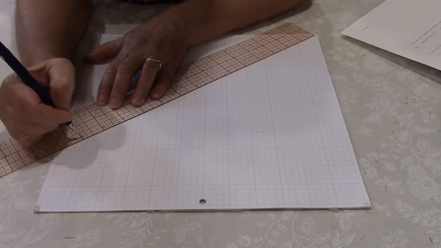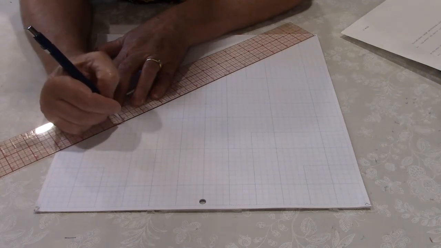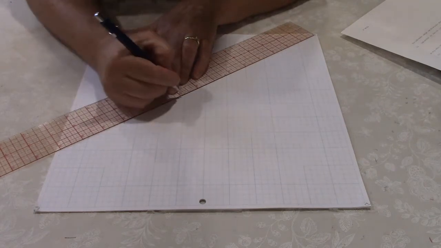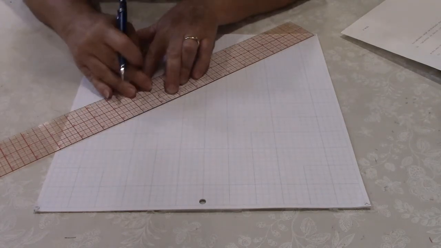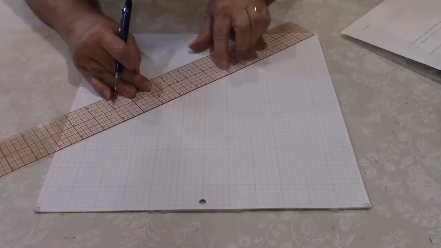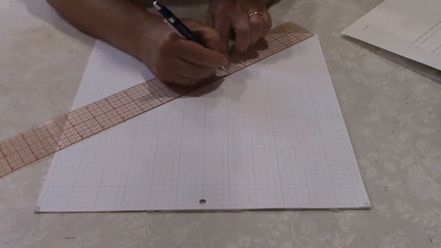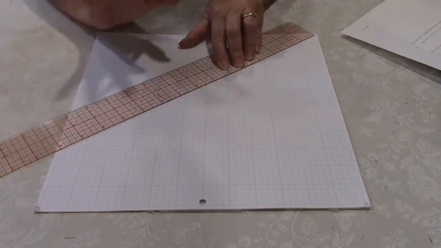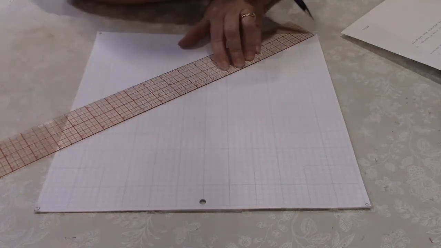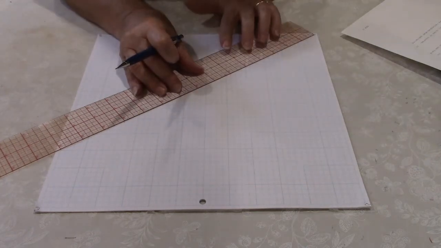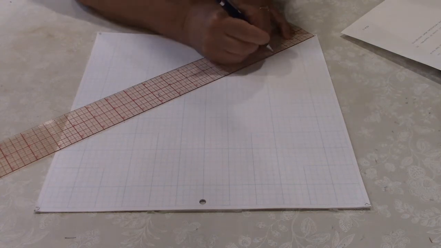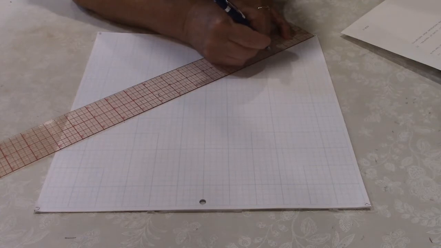So that's 1, 2, 3, and I'm going to mark a little check mark there. And then I'm going to go 1, 2, 3 and mark a little check mark there. And then I'm going to go 1, 2, 3 and mark a little check mark here. And all along I'm making sure that this and this corner doesn't move. I don't want this to move and I don't want this to move, or things aren't going to line up, right? So I marked here on number 6, 1, 2, 3, and on number 3. We're going to do a little check.